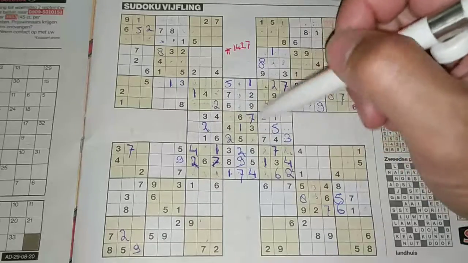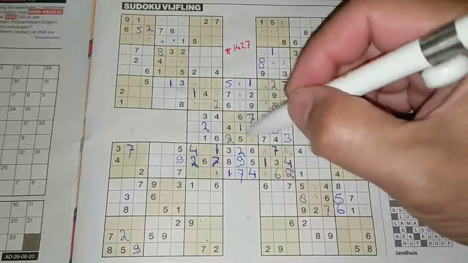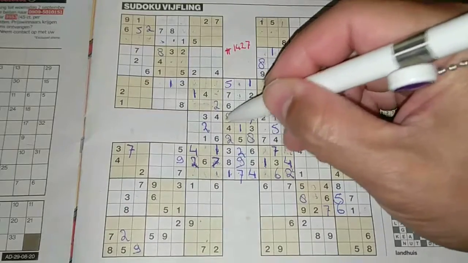2 numbers left in this big square for the numbers 8 and 9. We see here an 8, no 8 there. 8 should be here, and 9 goes there.